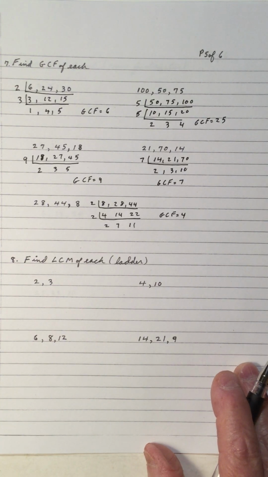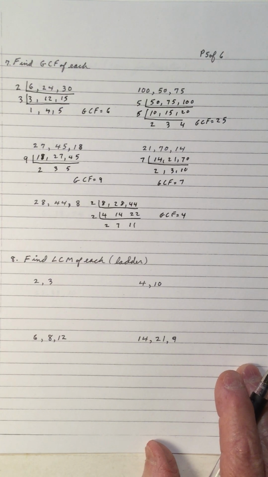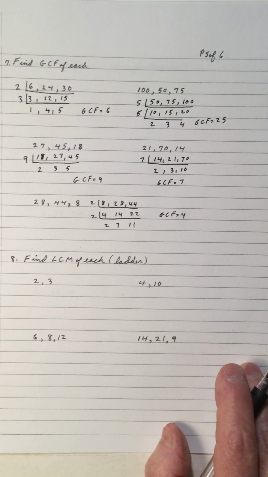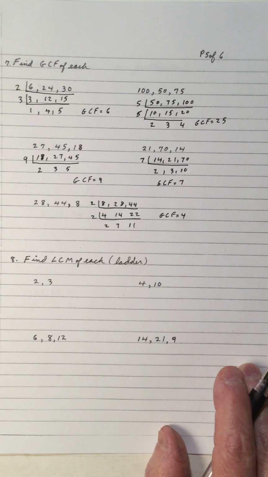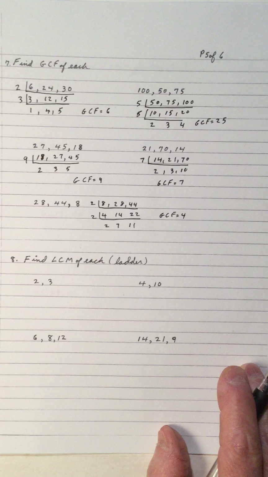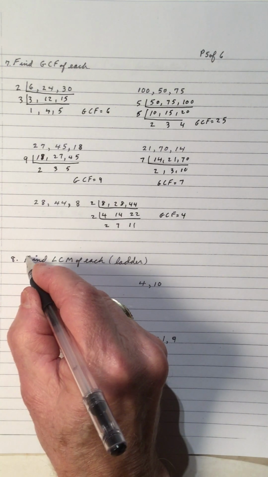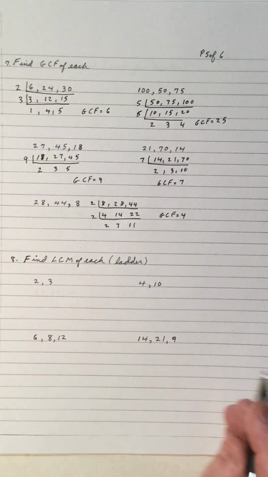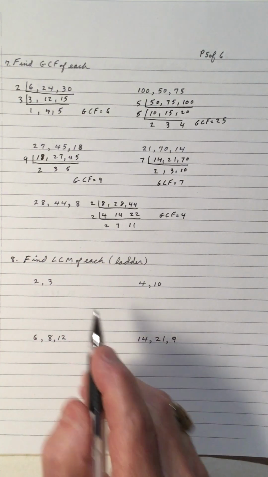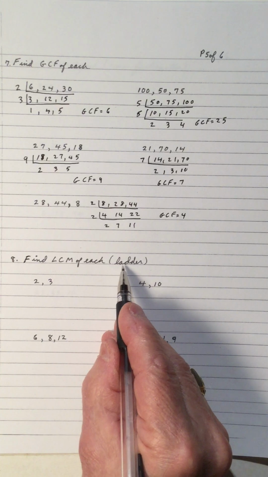So that's a review of finding the greatest common factor, which is extremely important when we do factoring in algebra, at the end of Algebra 1 and then Algebra 2 and then all of calculus, everything. Very important. We always find the GCF when we go to factor. Do the GCF first.